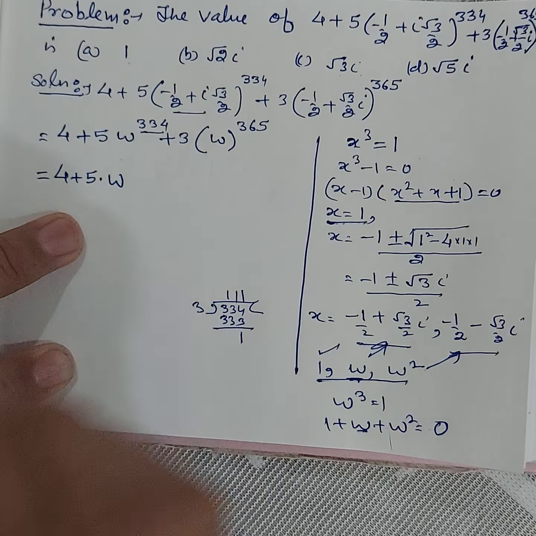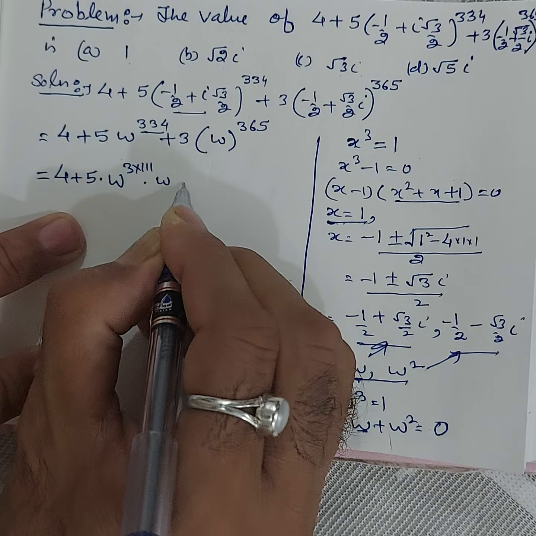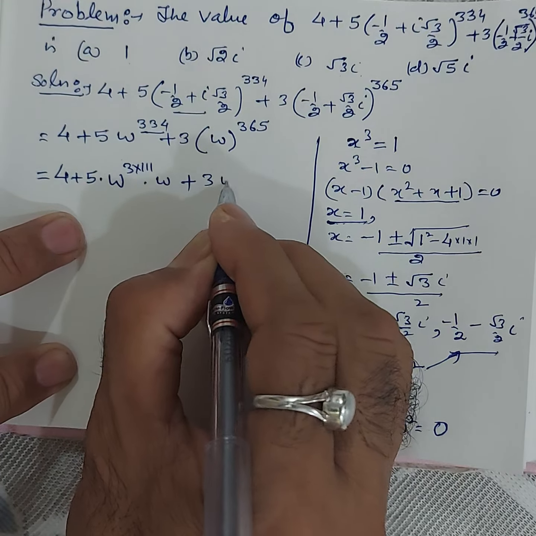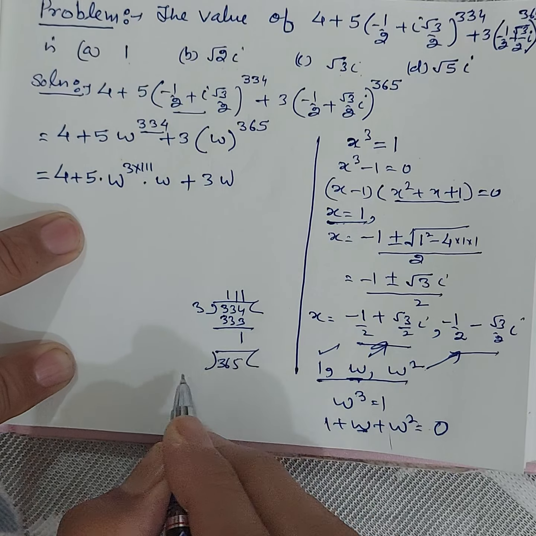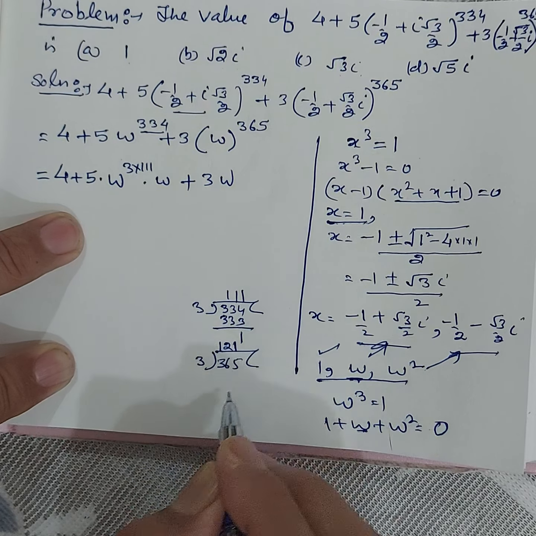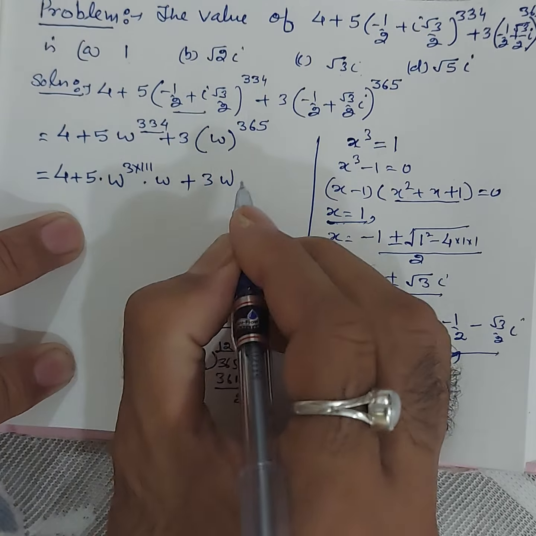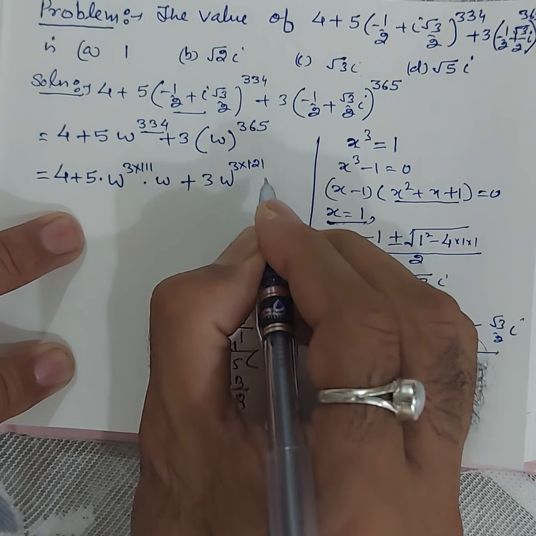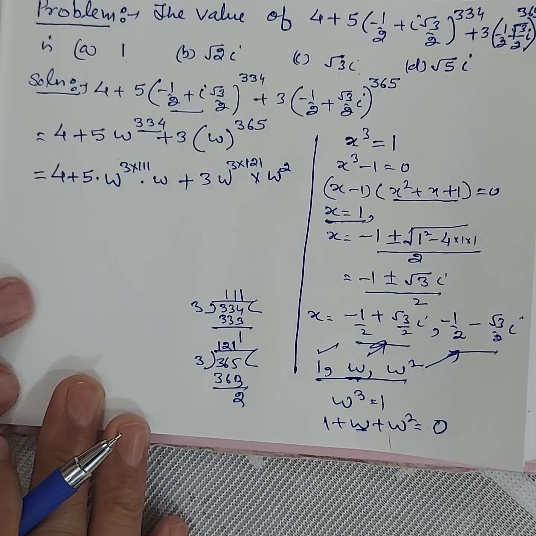So this is 3 into 111 into omega plus 3 into, similarly, omega raised to 365. Here the remainder is 2, so omega square, with 3 into 121 as the multiple.